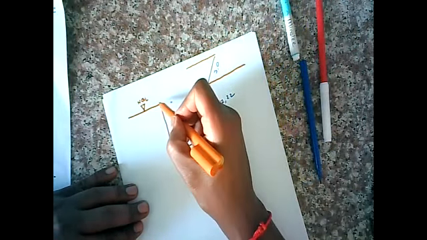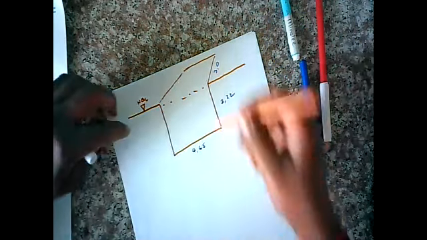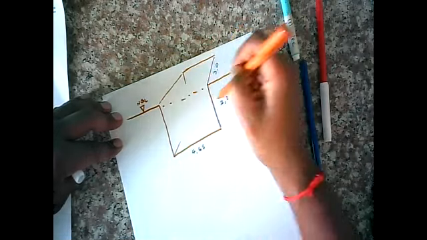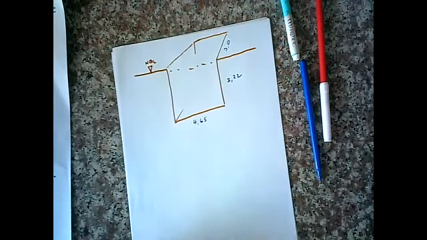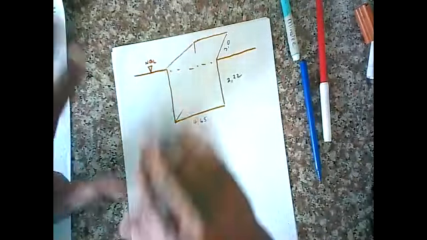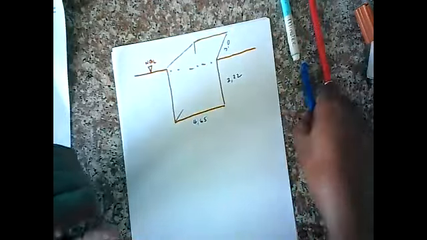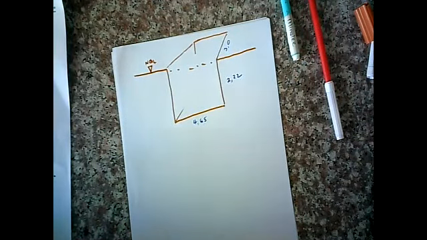So we've got a hole in the ground like so. All right, a hole in the ground. And they're asking us to do just site clearance, bulk earthworks. So what will be step 1?